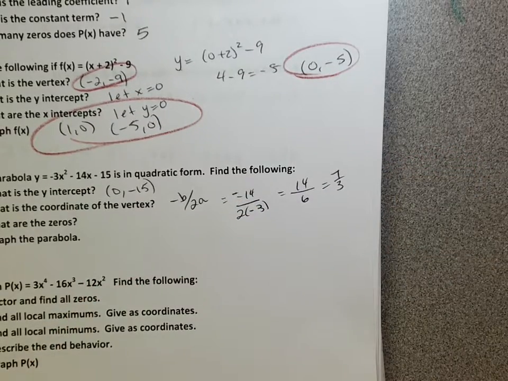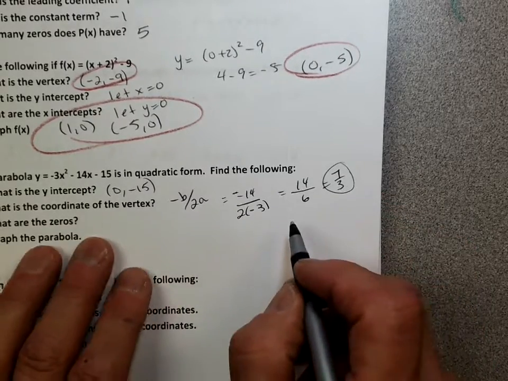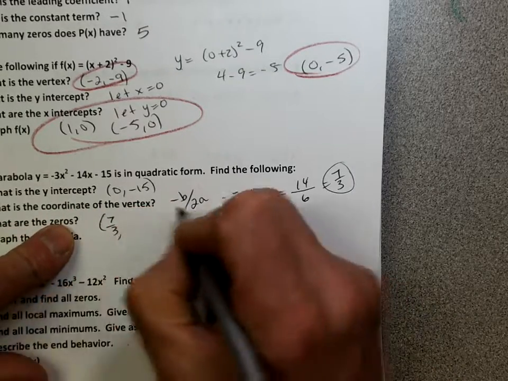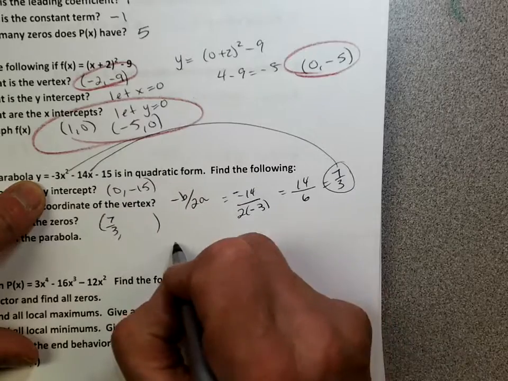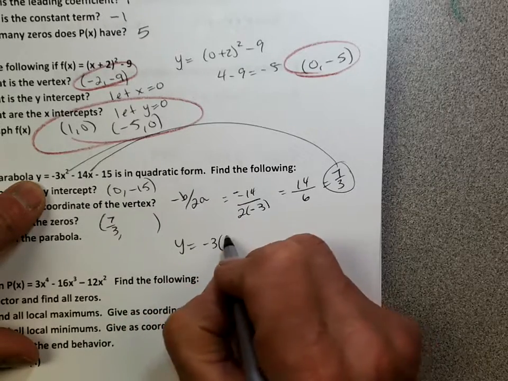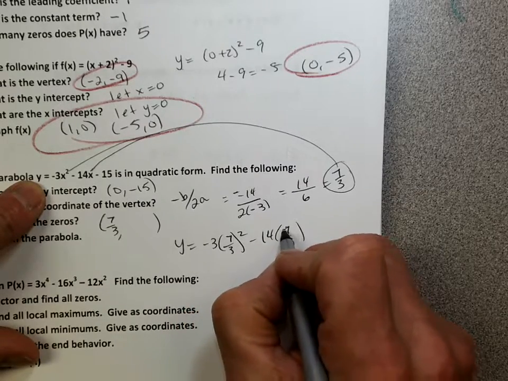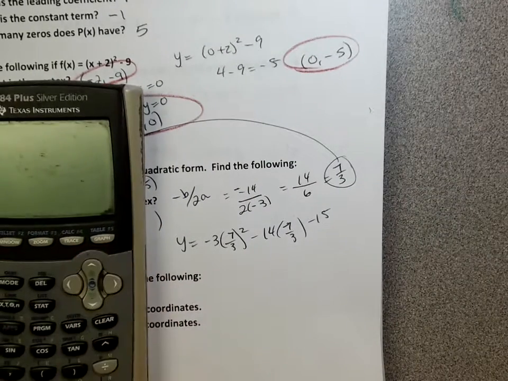7/3 something, right? So if I need the something, I plug the 7/3 in. So I know my vertex is going to be 7/3 comma something. Let's plug it in for x. So y equals negative 3 times 7/3 squared minus 14 times 7/3 minus 15. And I'm just going to use my calculator, honestly, to do all that work.